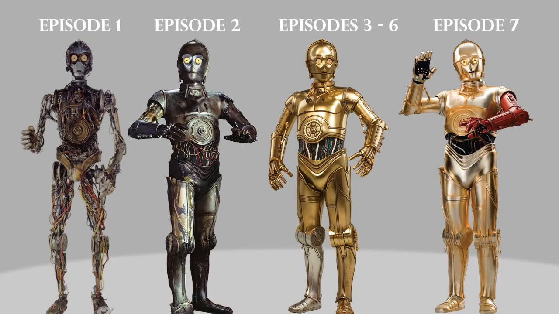Apparently in the current universe, there are these 4 different types of C3PO. The C3PO with the silver leg is episodes 3, 4, 5, and 6.